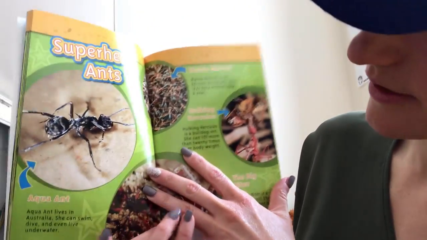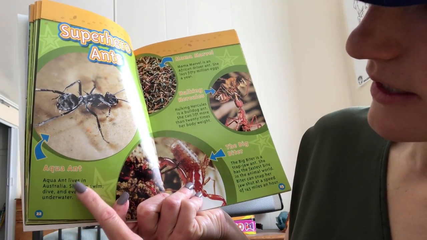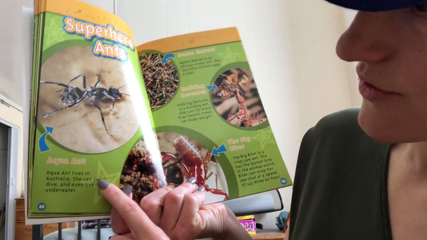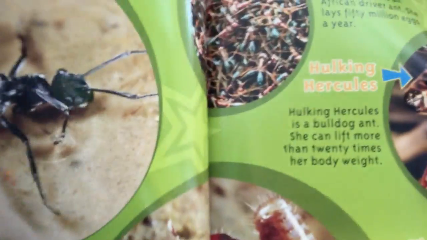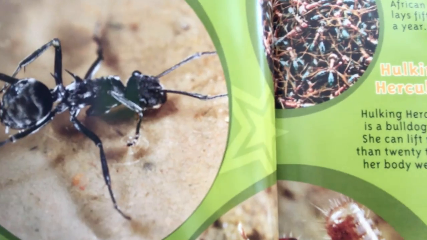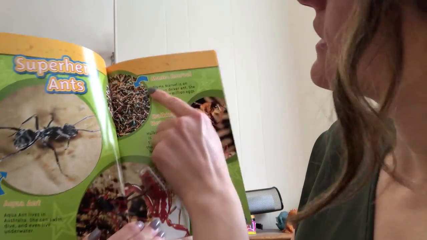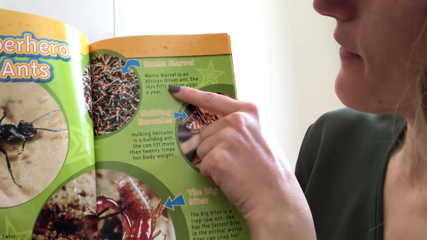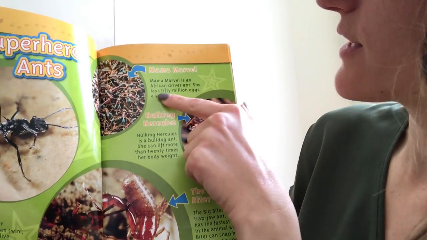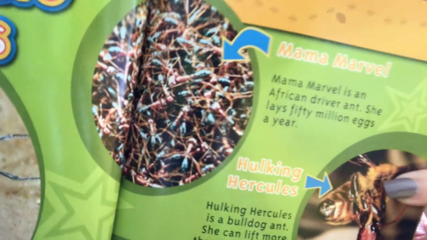Superhero ants. This is awesome. This is the aqua ant. Aqua ant lives in Australia. She can swim, dive, and even live underwater. Whoa, I can't live underwater. Can you live underwater? No, you can't live underwater. That's pretty cool. This says Mama Marvel. Mama Marvel is an African driver ant. She lays 50 million eggs a year. Wow, that's crazy. 50 million is so many.